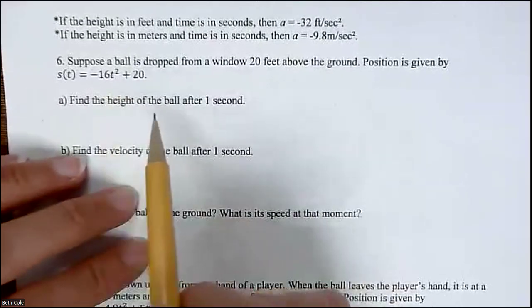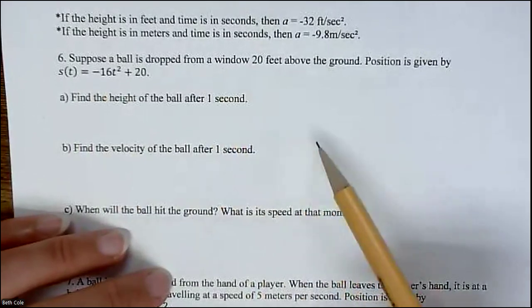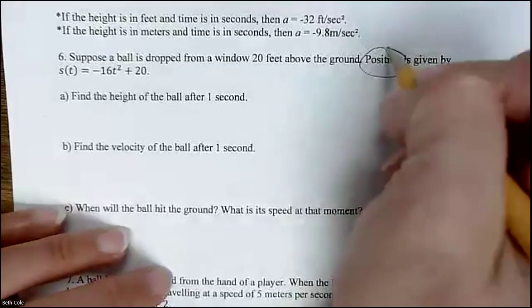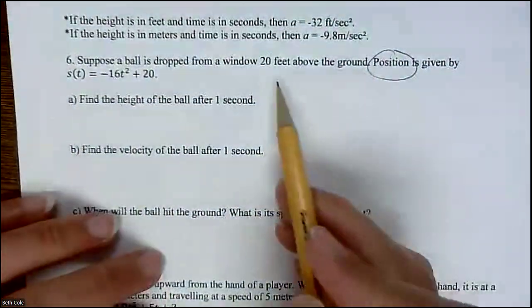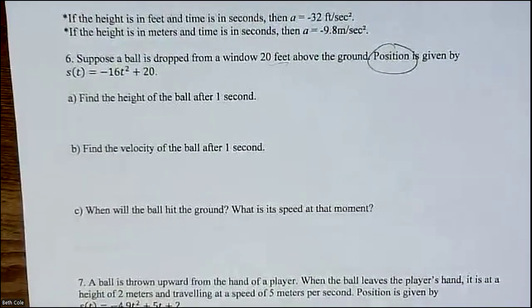Negative because you're being pulled downwards by gravity. Suppose a ball is dropped from a window 20 feet above the ground. What were we given? Position, velocity, or acceleration? That's position is given by that. We've got feet, we've got seconds. All right. Find the height of the ball after 1 second.